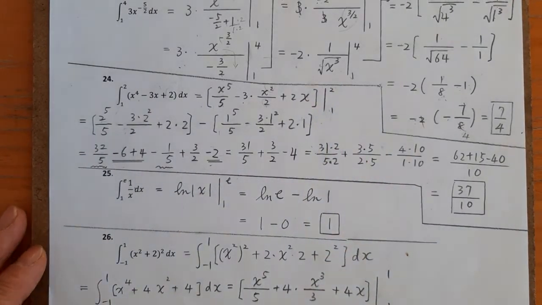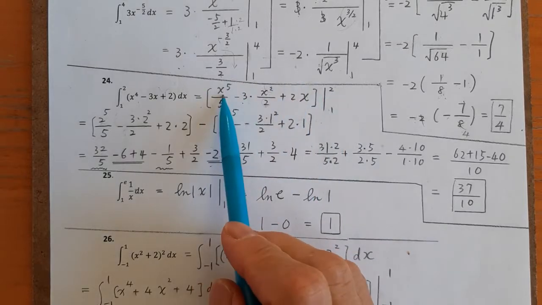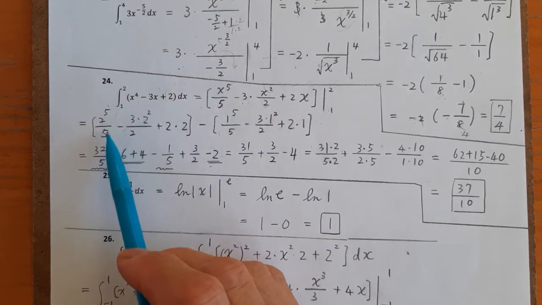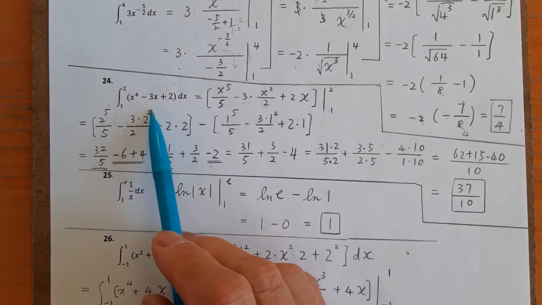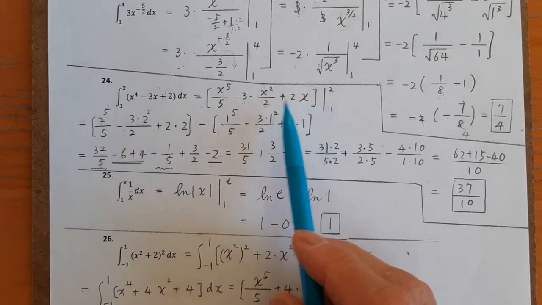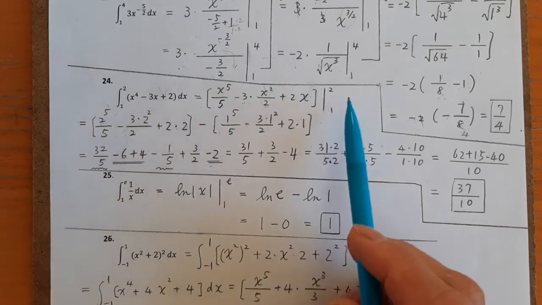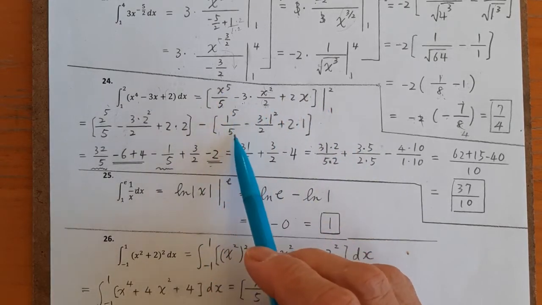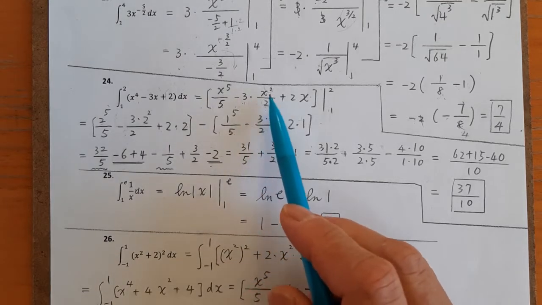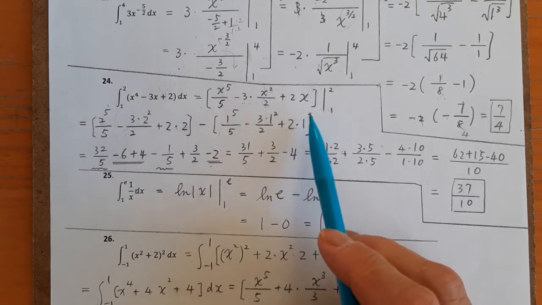Now you plug in. Plug in 2 for x: 2 to the power 5 over 5 minus 3 over 2 times 2 squared plus 2 times 2, minus plug in 1: 1 to the power 5 over 5 minus 3 over 2, 1 squared plus 2 times 1.